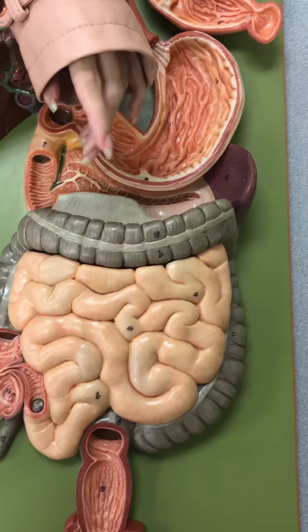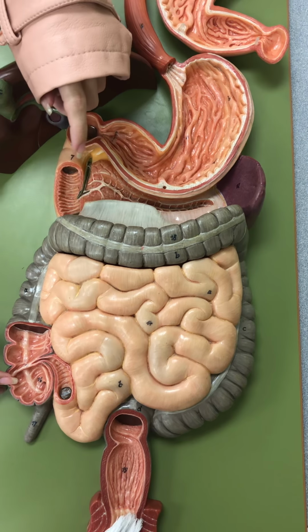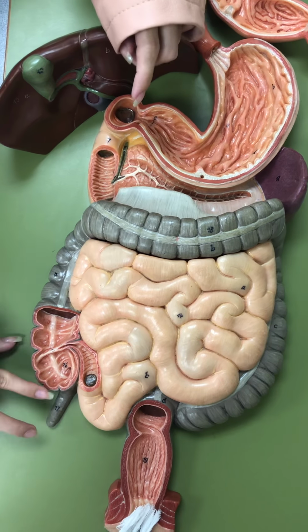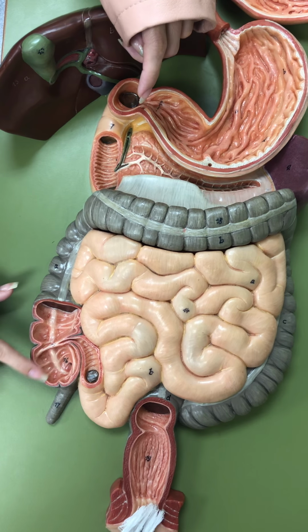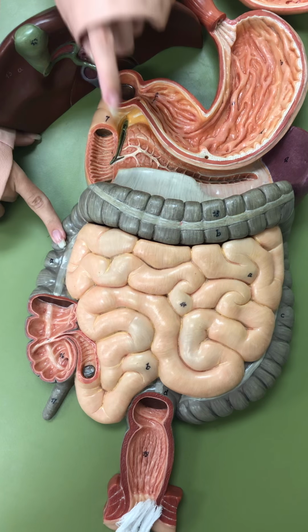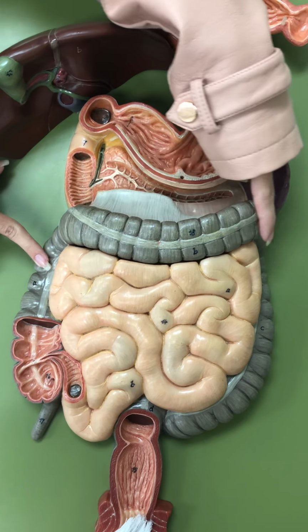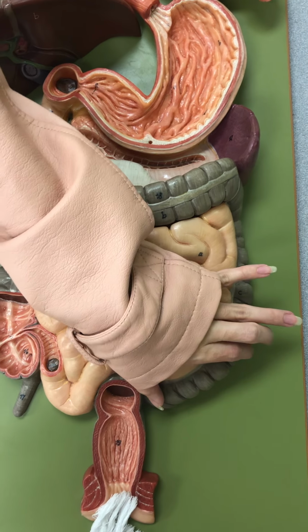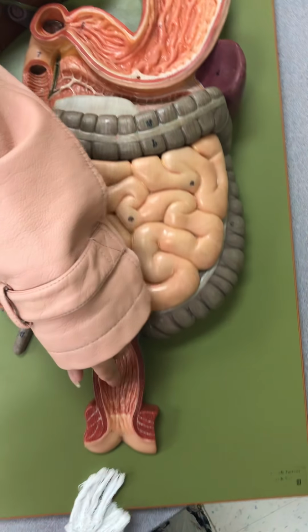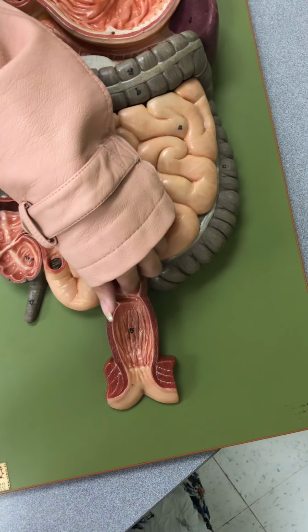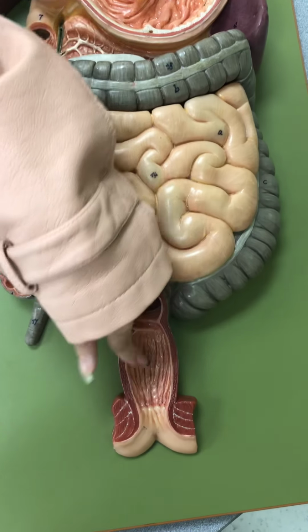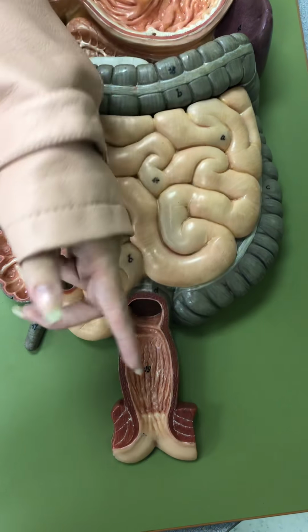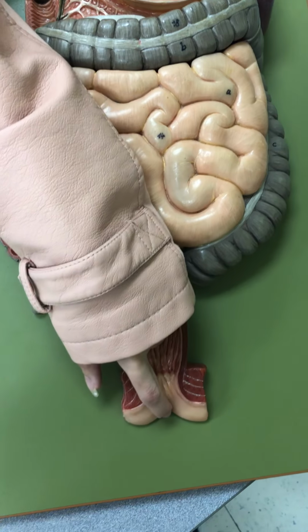And again, let me just go over the large intestine one more time just to make sure. You have the cecum, the ascending colon, the transverse colon, the descending colon, and the sigmoid colon. And then we have the rectum. Now keep in mind, some professors call this the anal canal and this the rectum, so it depends on the professor. And this is the anus.